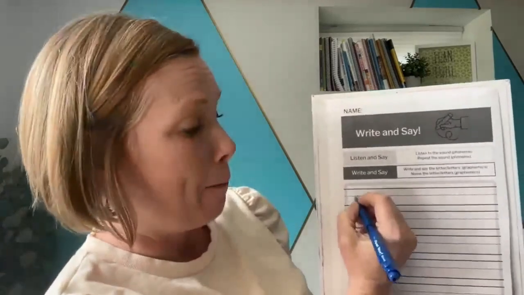Then they are going to write and say that sound at the exact same time. They are going to write the grapheme, the letter or letters that represent that sound, and say that sound at the same time. So I say it. You say it. Write and say it. I'm the student now. What letter? And the students would say M. I say it, a, you say it. The student says it, a, write and say it. What letter? A. I say it, k, you say it, k, write and say it.